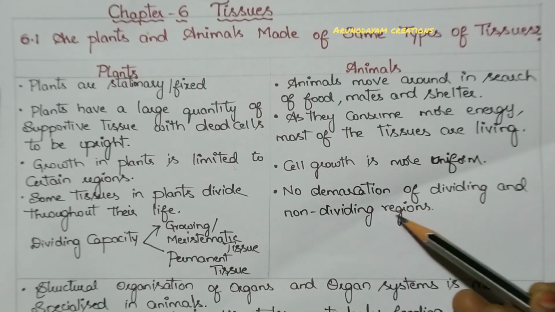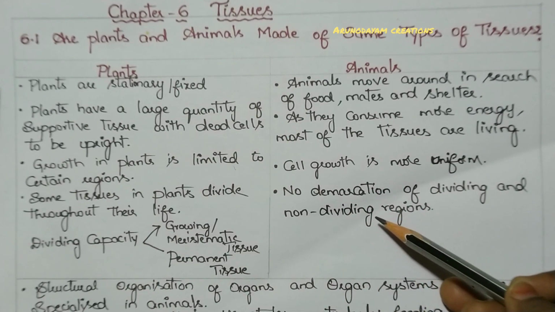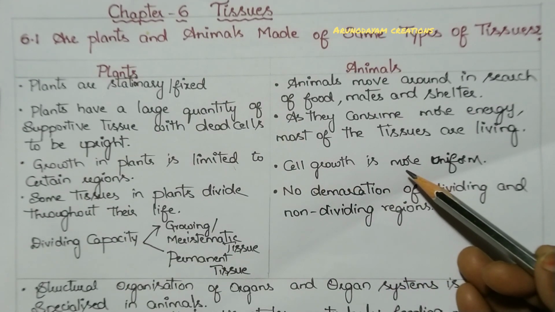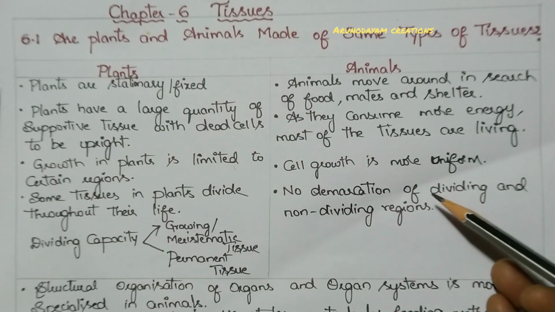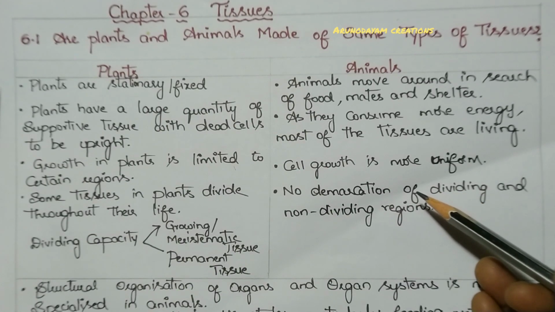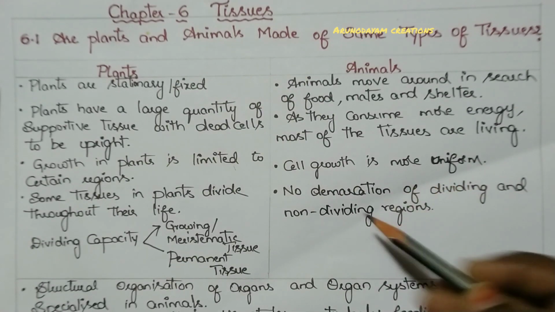But in case of animals, there is no demarcation of dividing and non-dividing regions. Already we said that cell growth is uniform in animals. So here also no demarcation. There is no distinction between dividing and non-dividing cells. All the cells are uniform in nature.